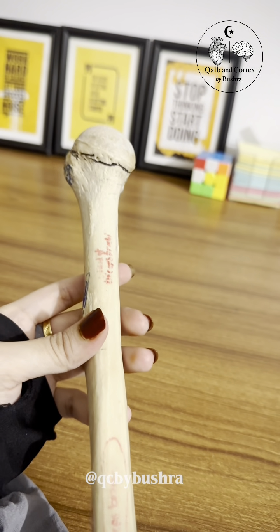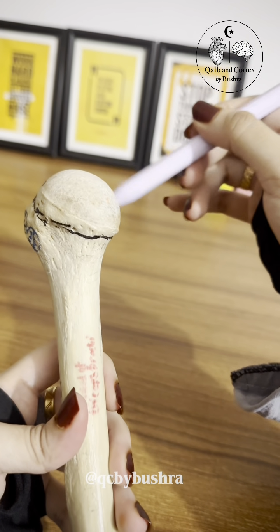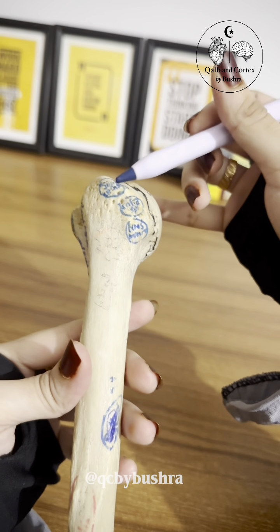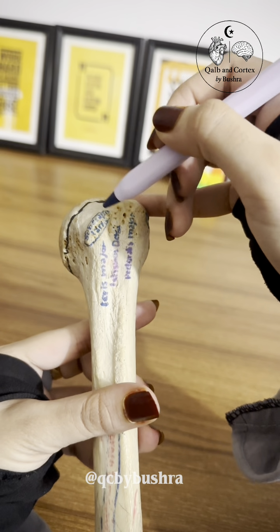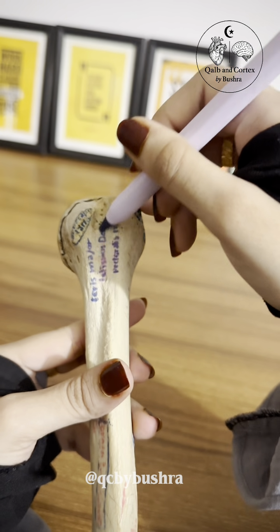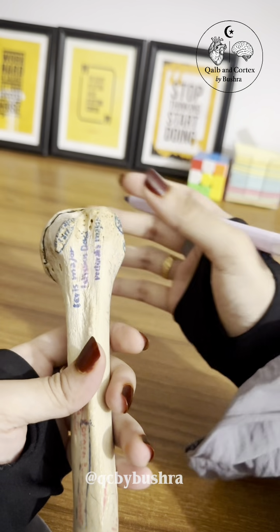So in case of the upper end, there is the head. This head is rounded. There is the constricted part, the neck. This is the greater tubercle, and this is the lesser tubercle, and in between the two tubercles, this is the intertubercular sulcus or bicipital groove. So this was all about the upper end.